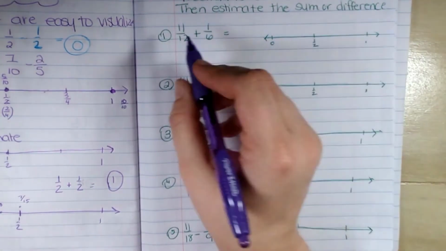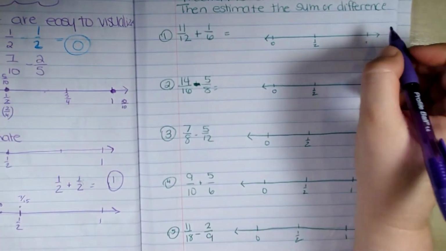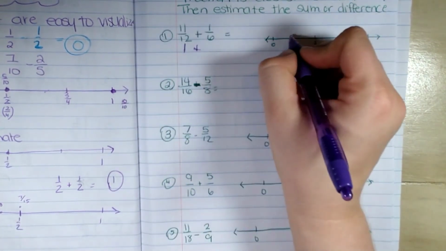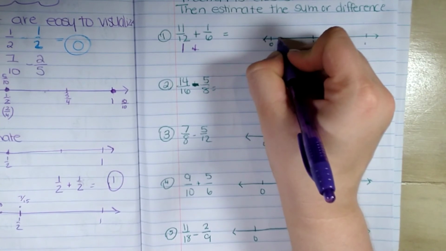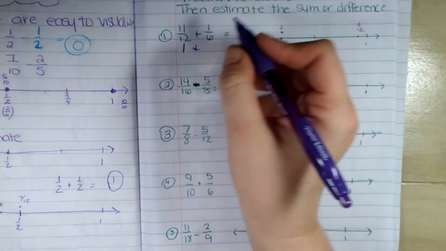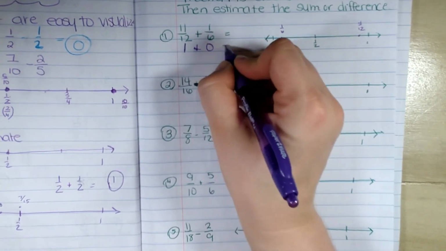All right, 11/12 is almost 1 whole. So I'm going to change this to 1. 1/6 is close to 0. So 1/6 would be about here. 11/12 would be like here. So that's 1 plus 0 equals 1.